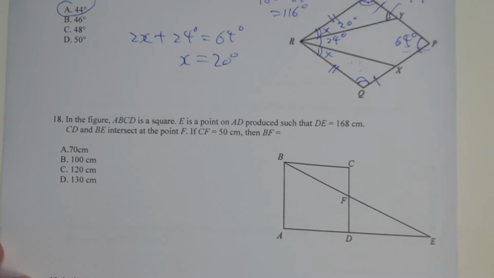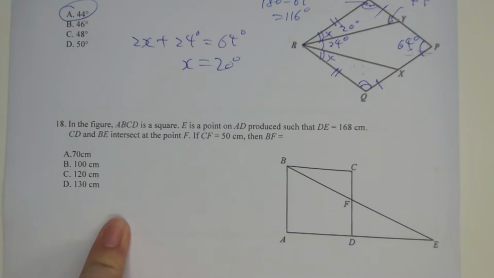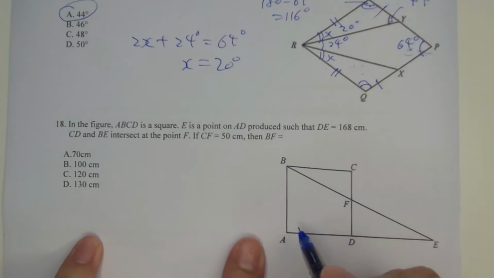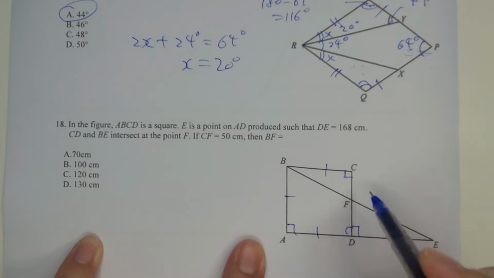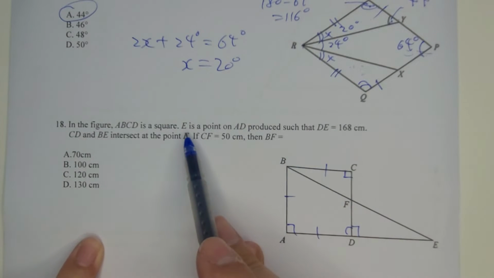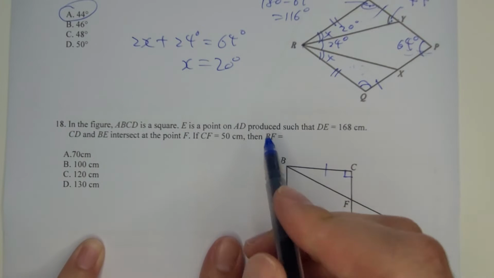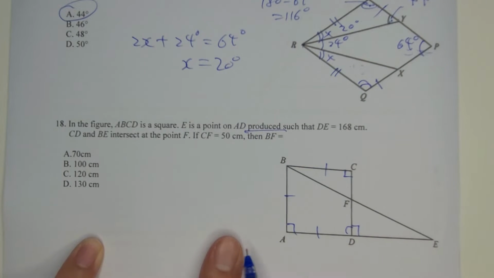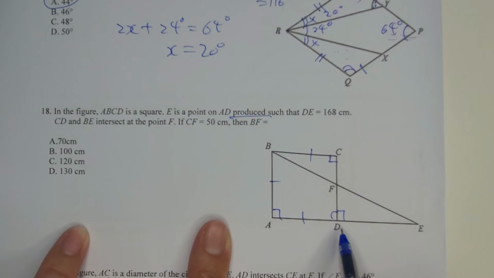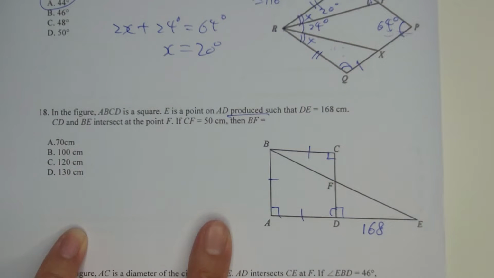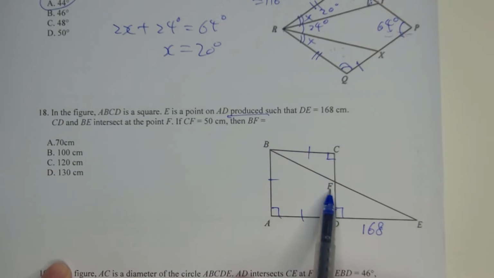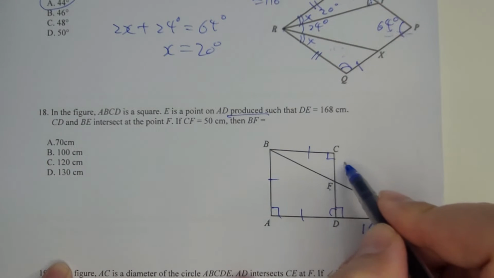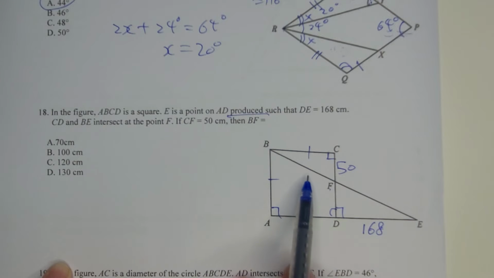And now move to question number 18. In the figure, ABCD is a square, so you can mark all these right angles here, and all these four sides are equal. E is a point on AD produced, that means extended, make it longer, such that DE is 168 cm, and CD and BE intersect at the point F here. CF is 50. So you need to find BF.